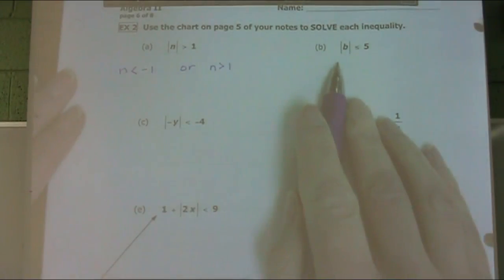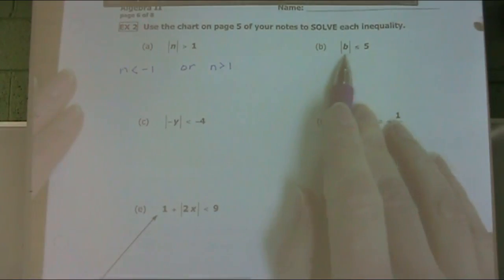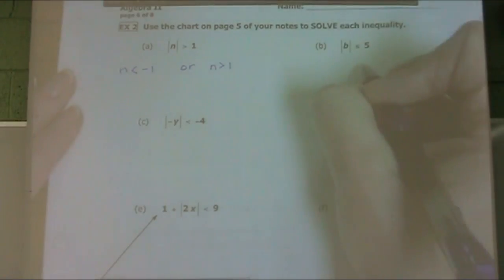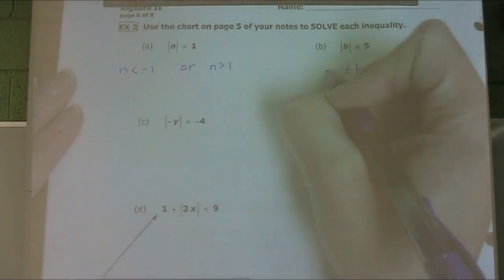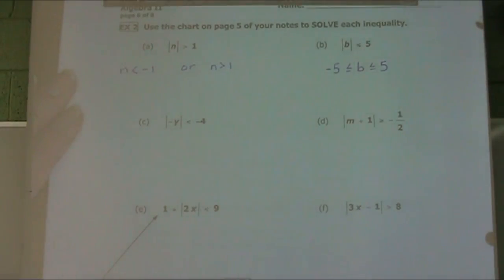If we go to B, I have absolute value less than or equal to 5. Here we have absolute value of B is less than or equal to positive 5. Since we have less than or equal to a positive number, this is a conjunction. So here's what we're going to put in the middle, that B. We're going to have less than or equal to's. We're going to have negative 5 on the left, positive 5 on the right.